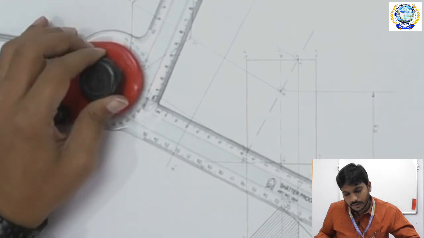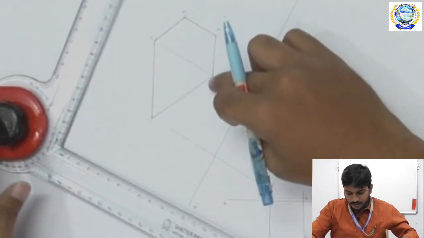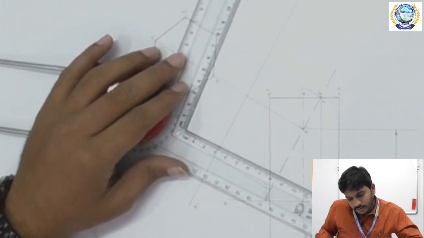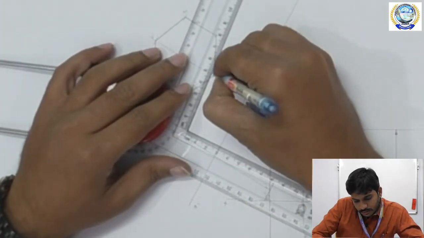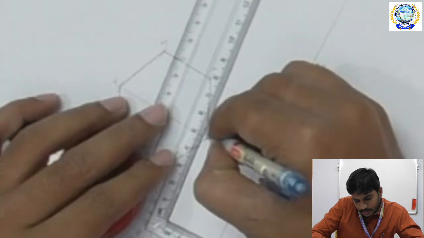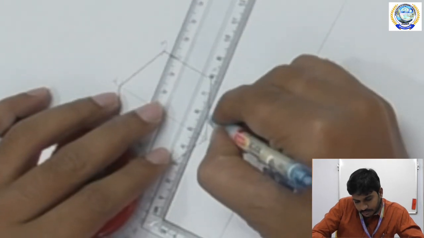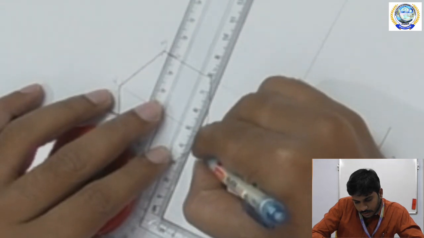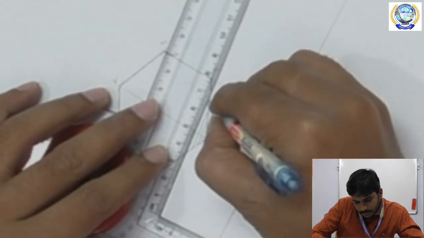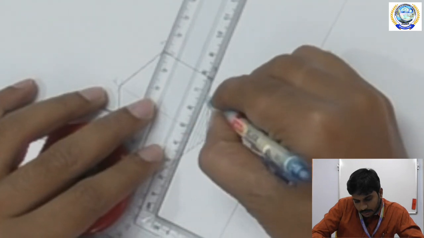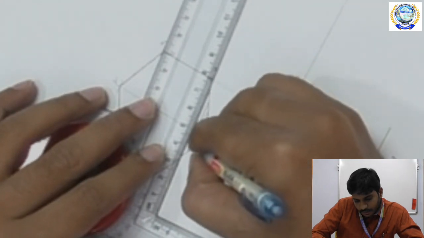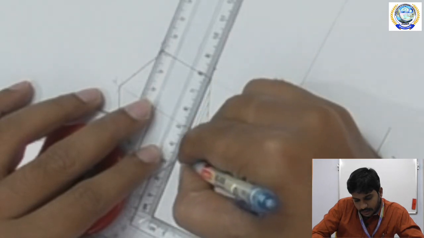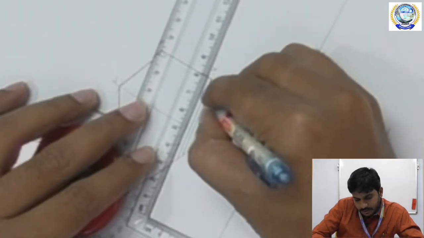Here also we have to hatch this. This is the final true shape of a square prism. And then we have to hatch this area. Here also maintain at least a 2 to 3 mm gap between the hatched lines, equal distance.